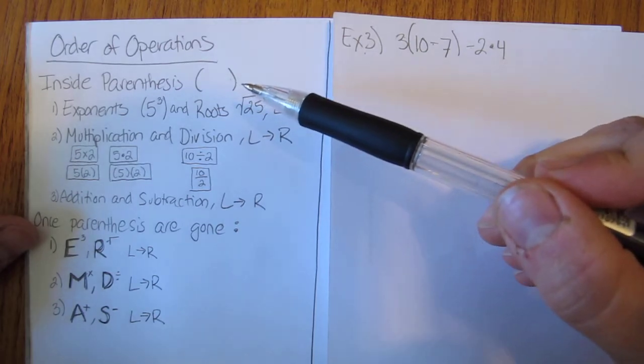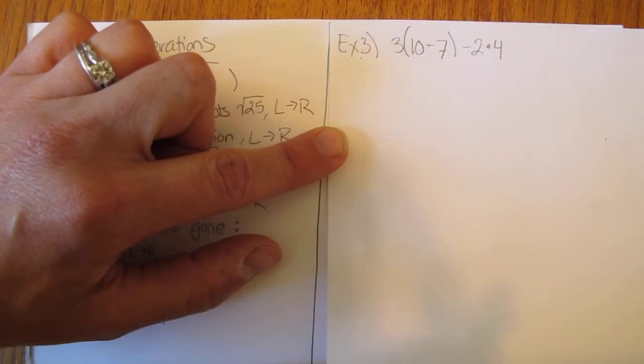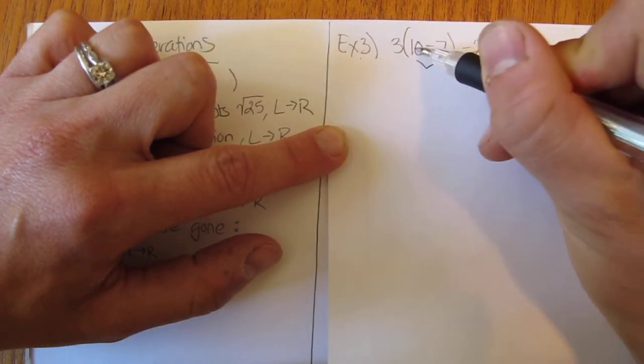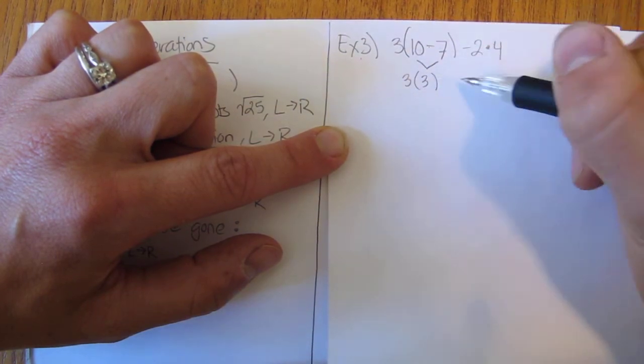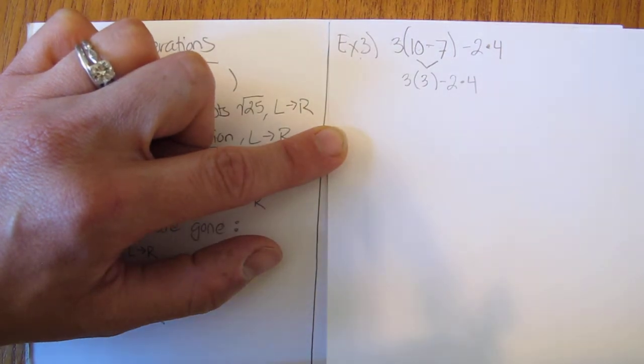So we'll start inside parentheses, and there's really only one thing to do inside parentheses, and that's 10 minus 7. So I'm going to show that I'm using these up. 10 minus 7 is 3, and I'm going to bring everything else down. Minus 2 times 4. Okay, I'm bringing everything else down.